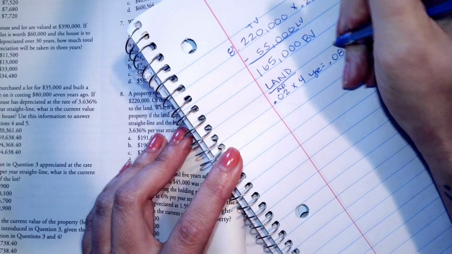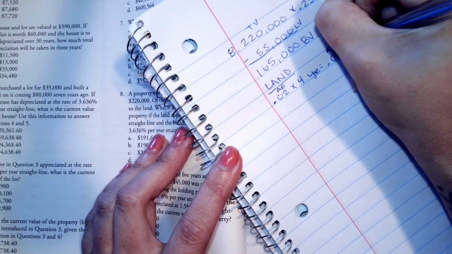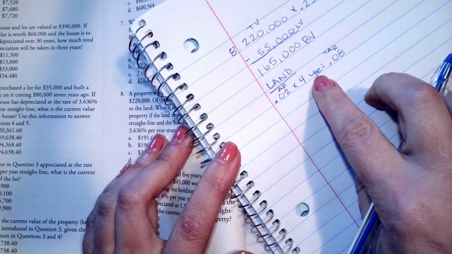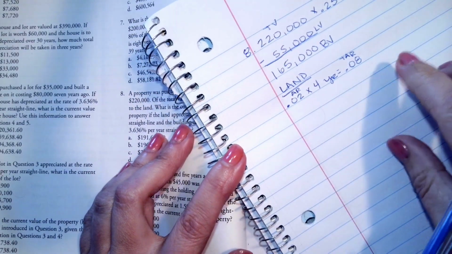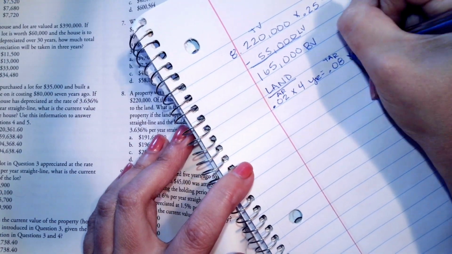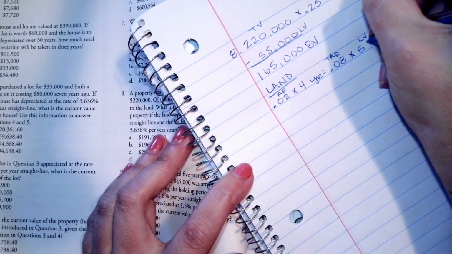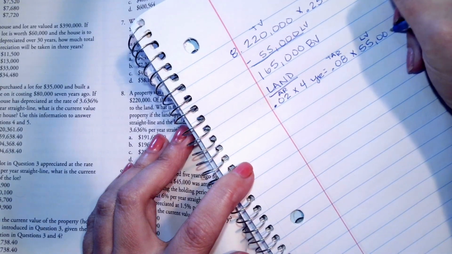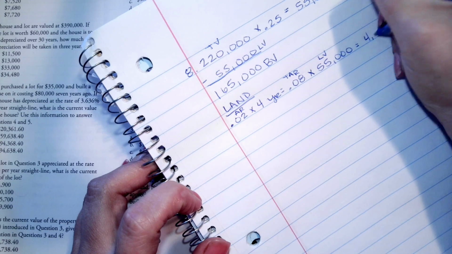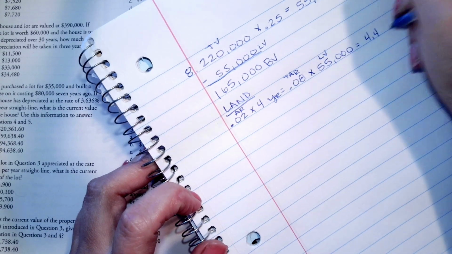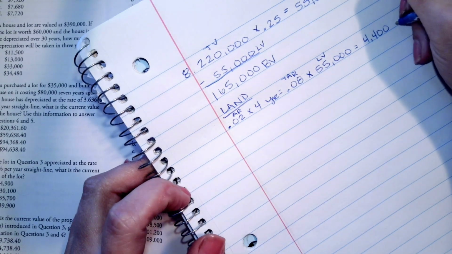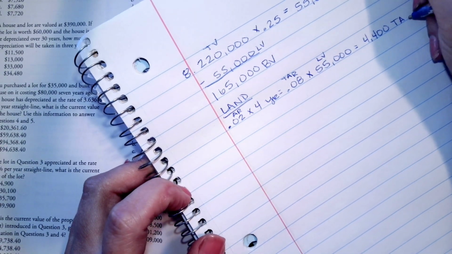So this is the total appreciation rate over the time span that we need. The land value is $55,000, so we're going to multiply this by the $55,000, and we get 4,400. So this is total appreciation.